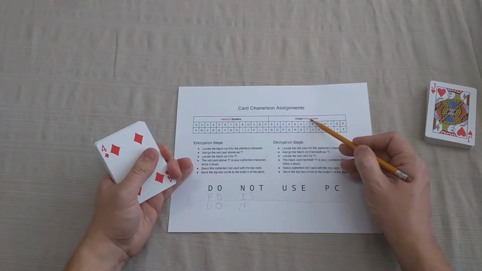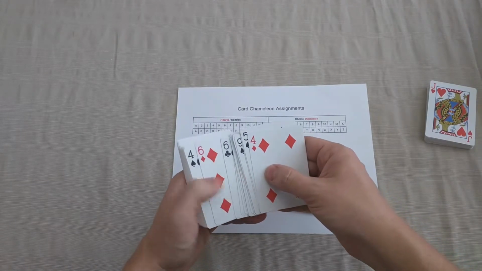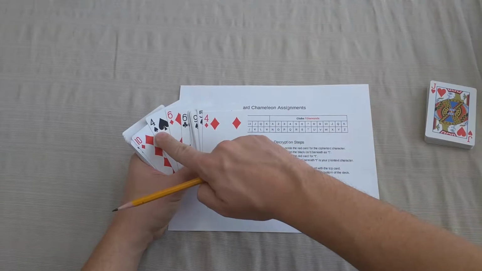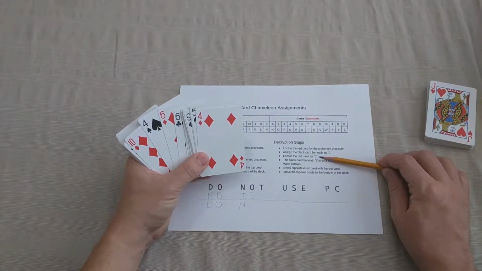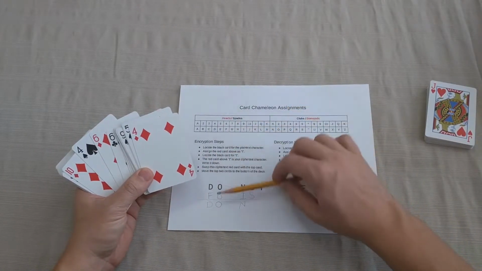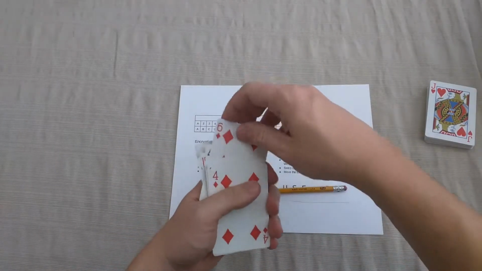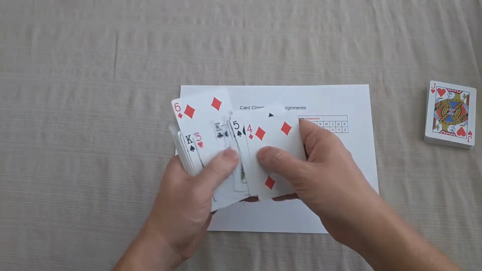S is the 6 of diamonds, so let's find the 6 of diamonds. Notice the black card immediately beneath it, the 4 of spades. Assign that as T. Look for the red equivalent of T. So for the 4 of spades, the red equivalent is the 4 of hearts. Remember to keep that ciphertext character card up. We're going to look for the 4 of hearts.